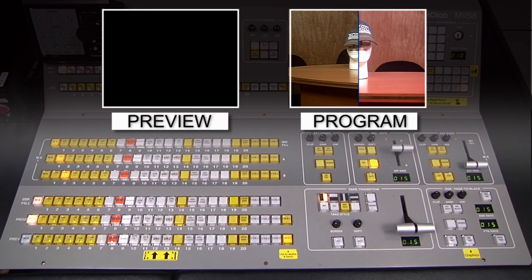So there you have an overview of the basic operation of a video switcher. As always, for more information, check out your video production textbook.